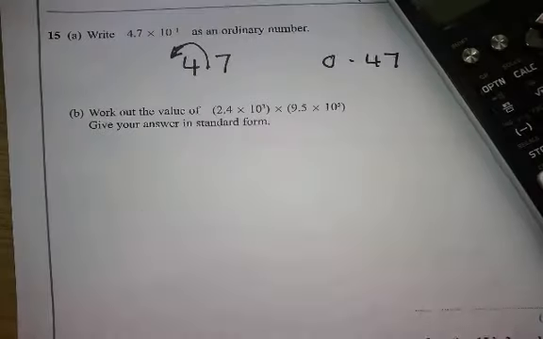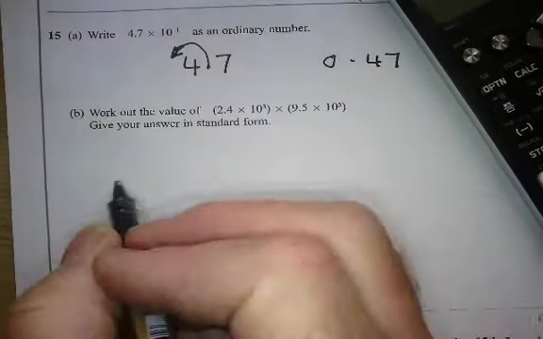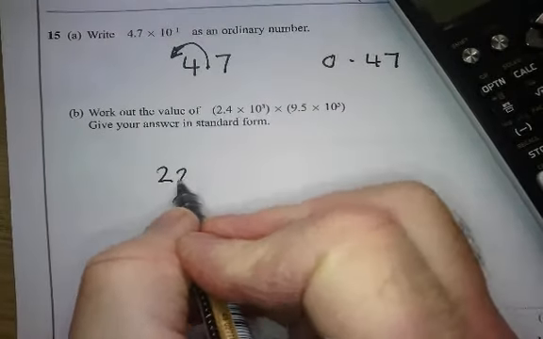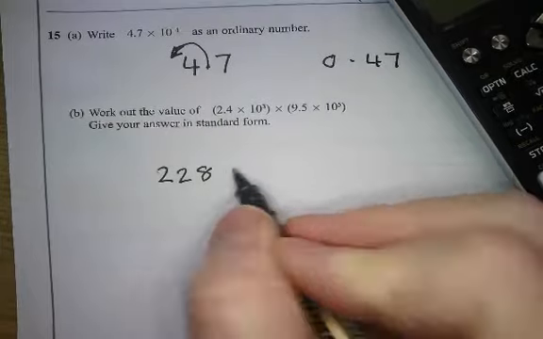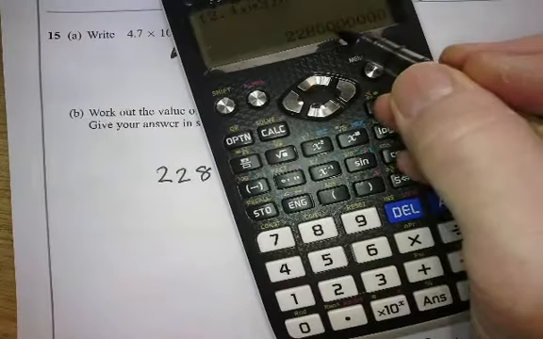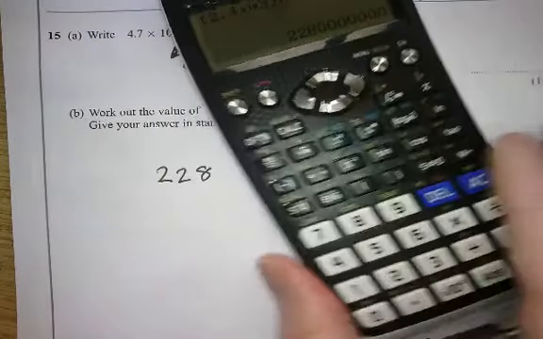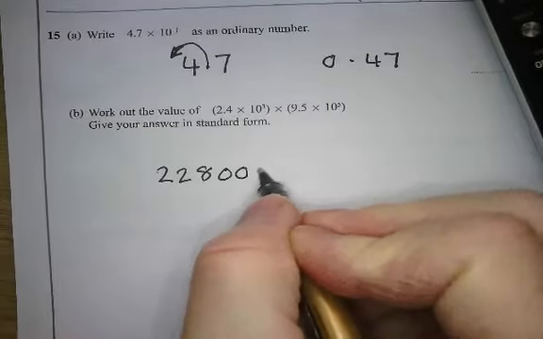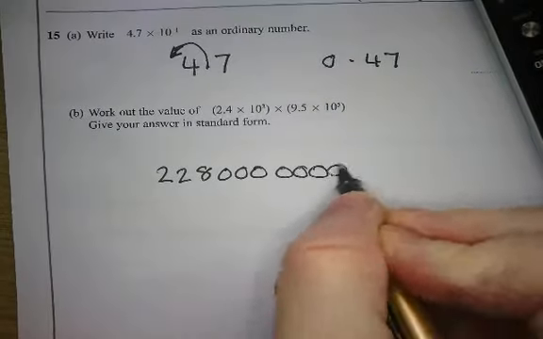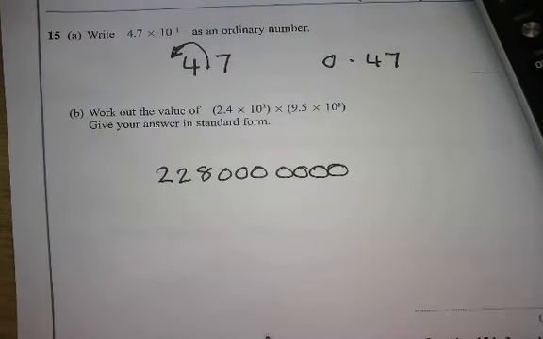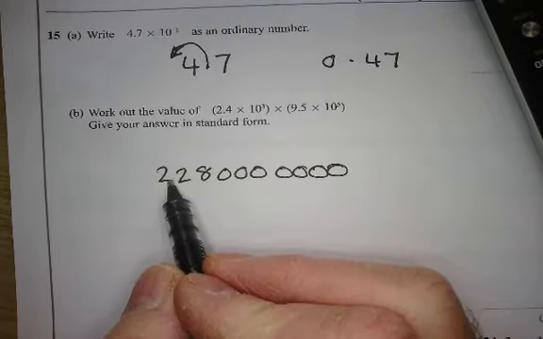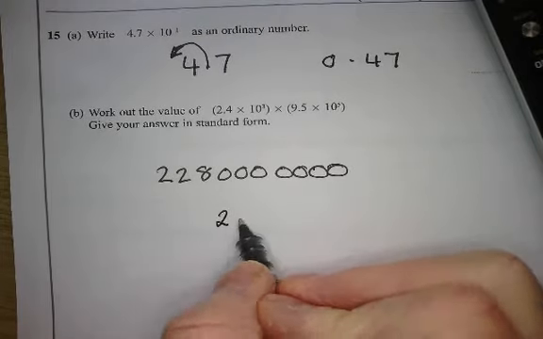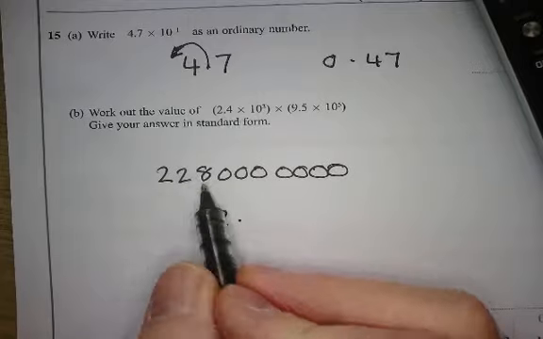That's not in standard form, but let's write that out anyway. It's worth 2 marks, so I might get 1 mark for this. Check the answer book. Right, and we've got 1, 2, 3, 4, 5, 6, 7 zeros. So that's it written out. Now standard form has to have 1 digit and then a decimal point.